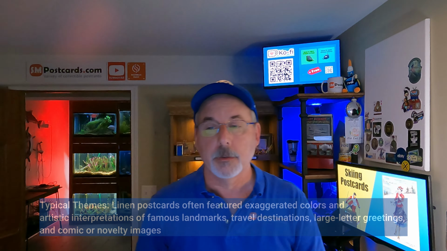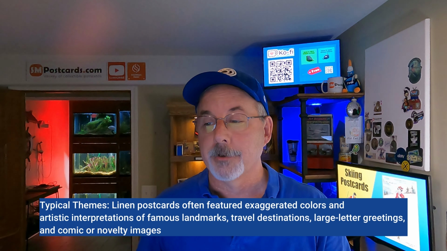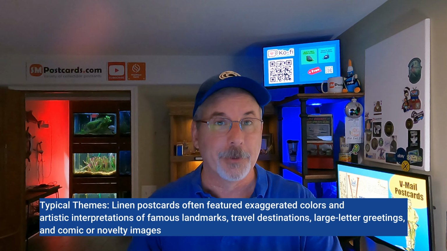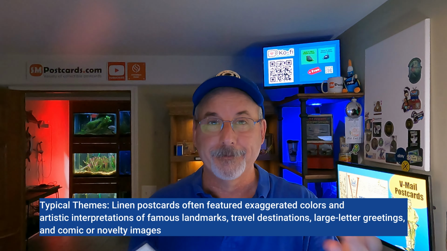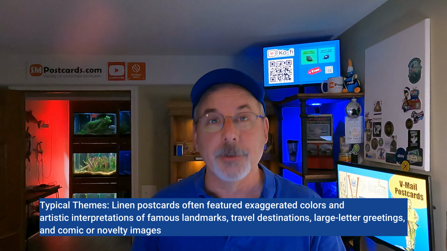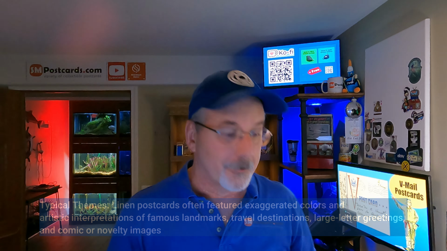came out on there and often featured exaggerated colors, artistic interpretation of the famous landmarks. Cars don't look like cars. Sometimes they're really colorful and they look, I don't know, they don't look like real cars. Travel destination, large letter greetings, and comic and novelty images. You'll see a lot of those in there.